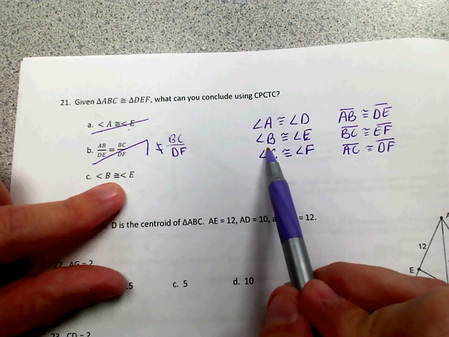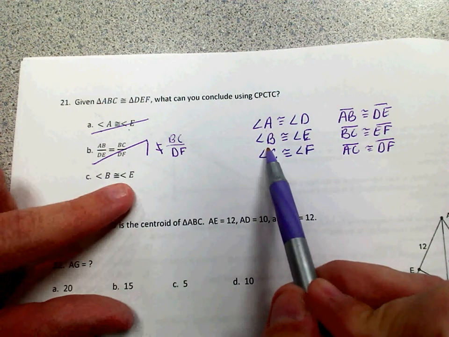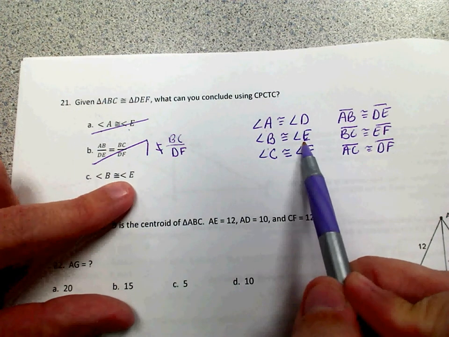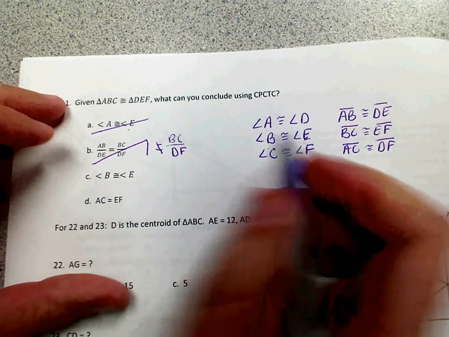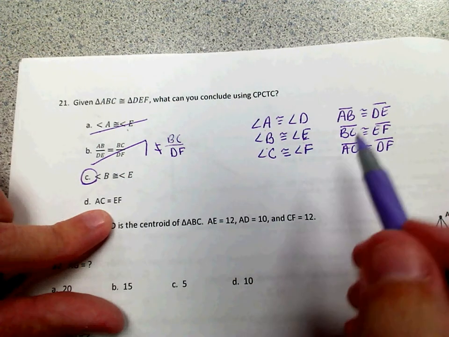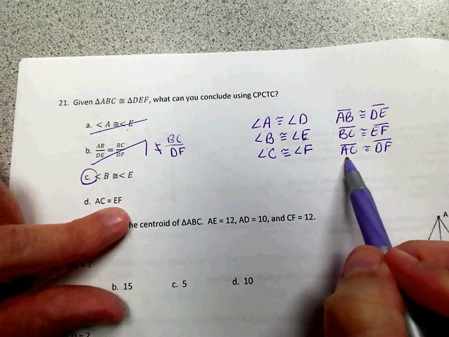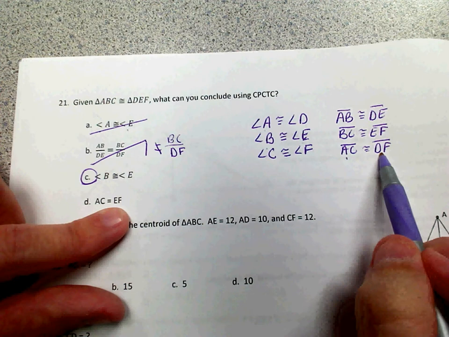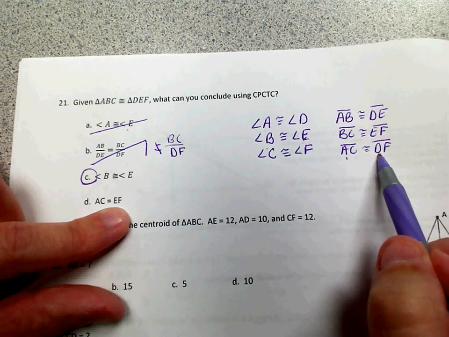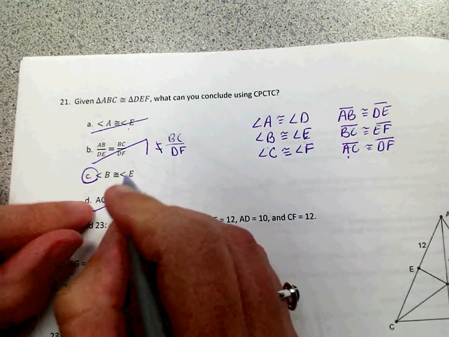Angle B is congruent to angle E. That is true. And then the last one says that AC is equal to EF, and AC is equal to DF. So B is the correct answer here.